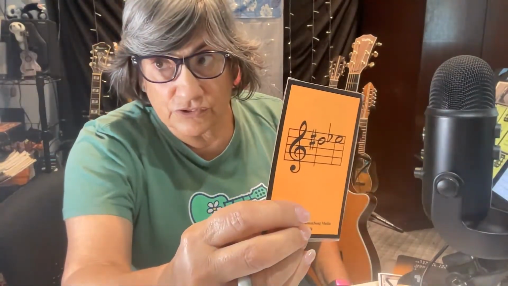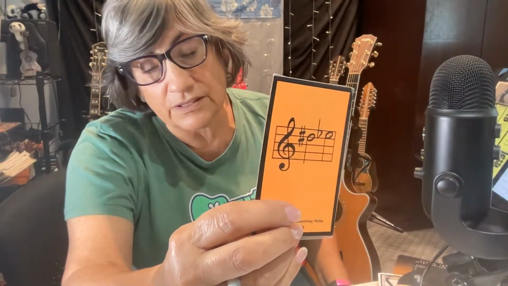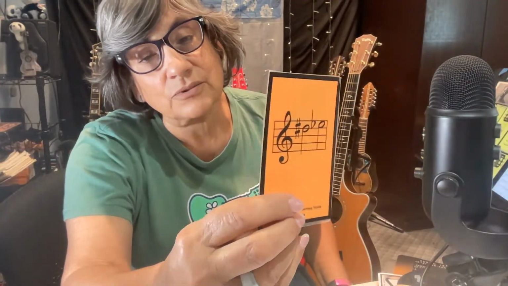But anyway, these are cards, and they only cover first position. If we had an F sharp, well, here's a D sharp. A D is your finger on the first string, third fret. D sharp would be the fourth fret, and it has the E flat, which is its other name.